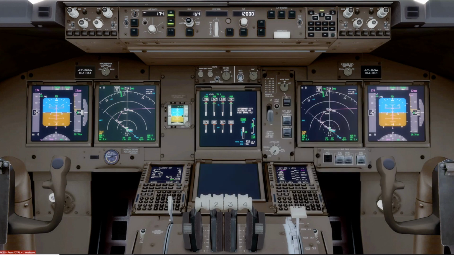So then we would call ramp control, and ramp control would probably say flight 44, taxi up to box 88, and then go ahead and contact ground. So we taxi up to box 88, then we contact ground, and ground control would give us our clearance.